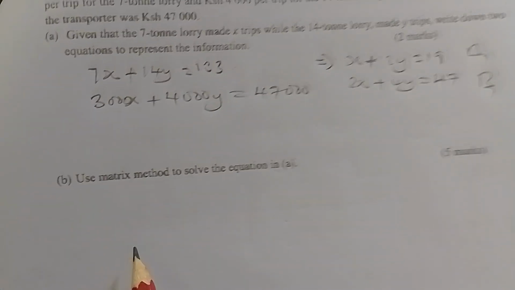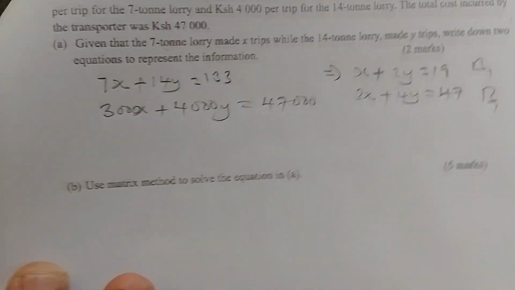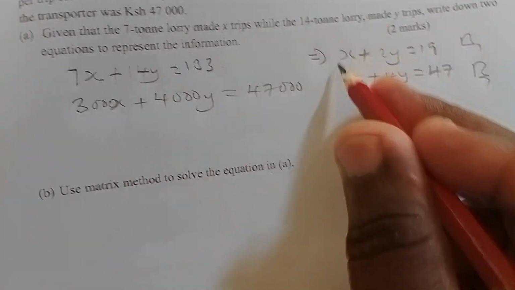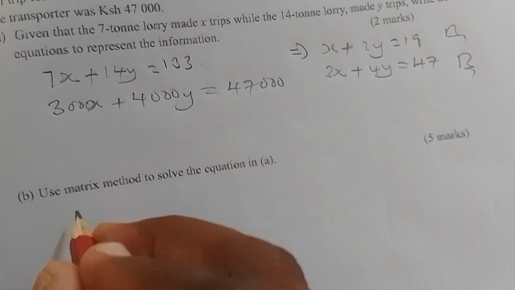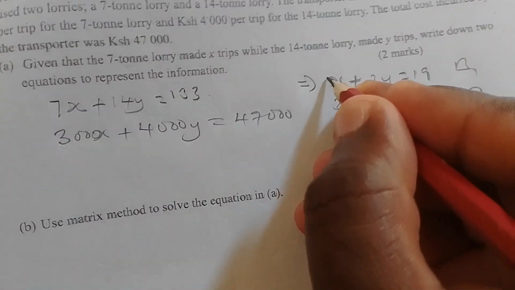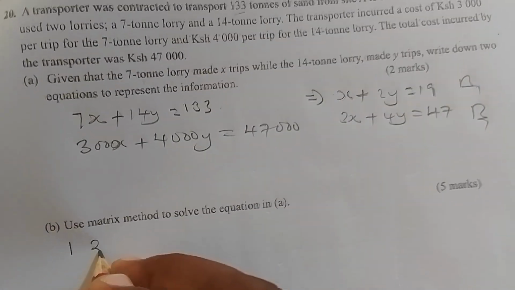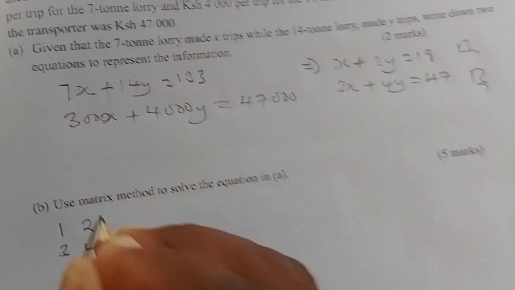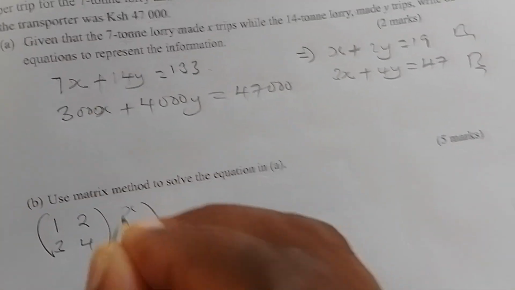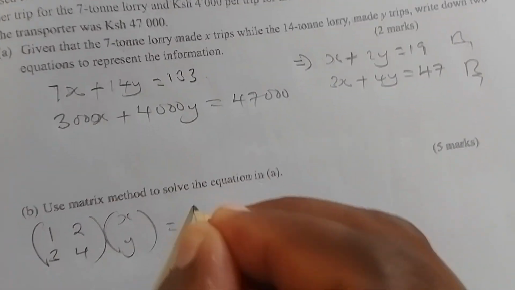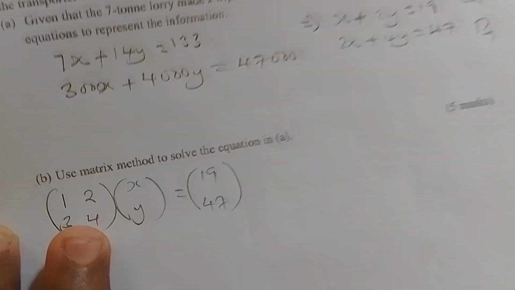Then now B, use matrix method to solve the equation in A. So learners, we shall use these 2 equations, the ones that are simplified. So first of all, the coefficient of x is 1, so I'll just put here 1, 2, 3 and 4, and then the unknowns xy is equal to 19, 47.